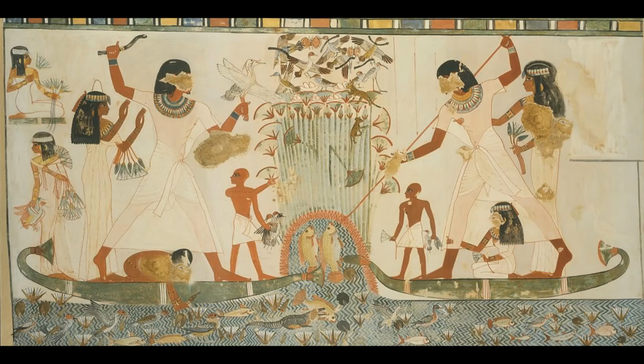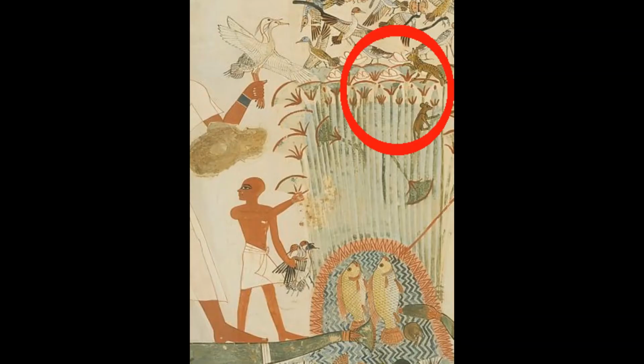How big a figure was directly related to how important they were. So the bigger the figure, the more important. The smaller the figure, the less important. So in this painting, who was the most important figure? Yeah, Mina was.